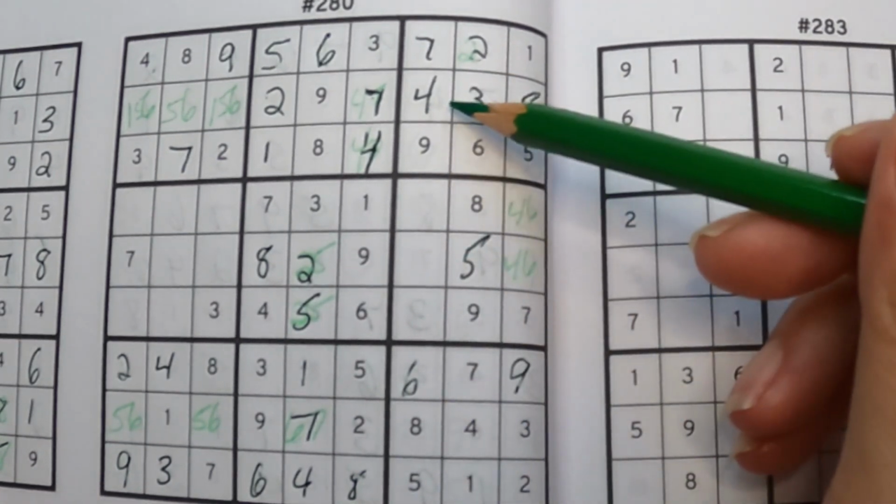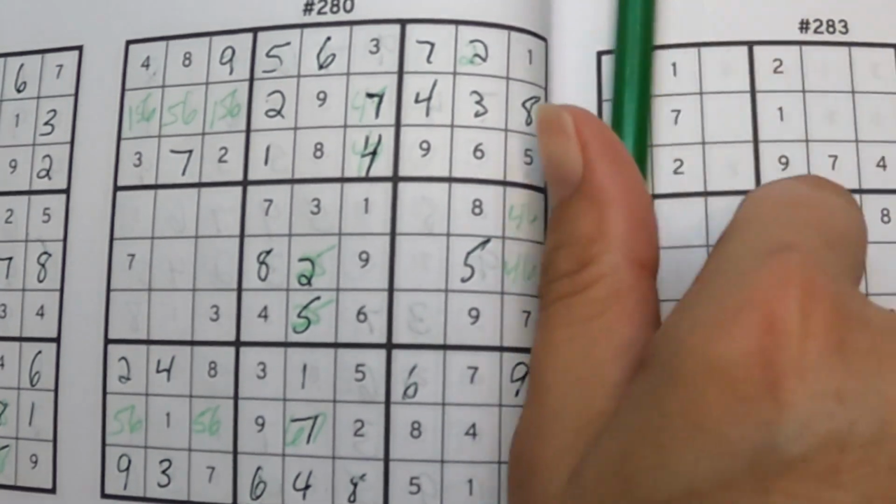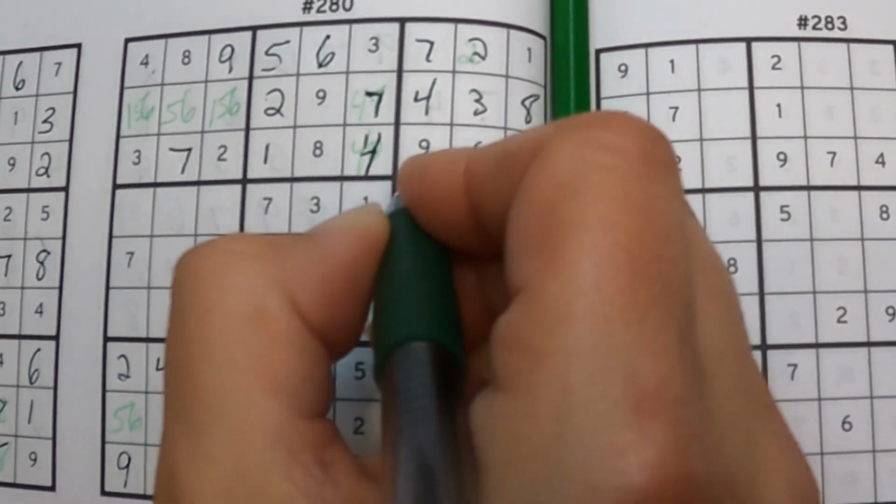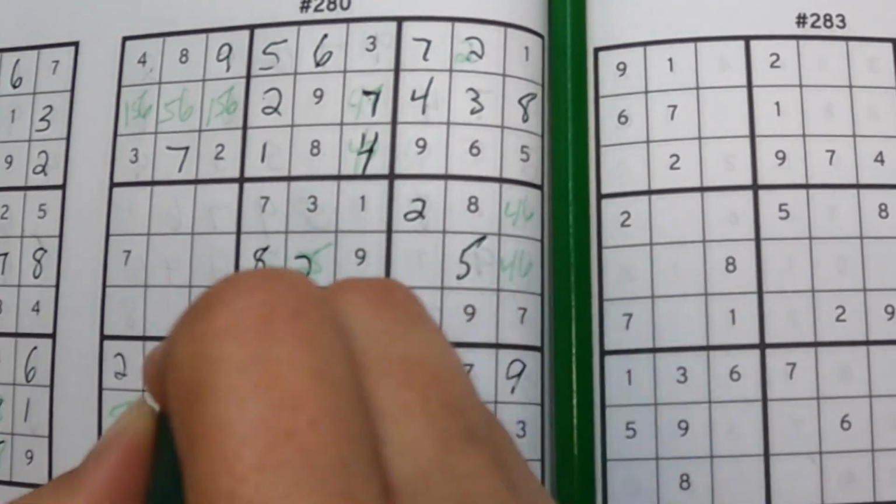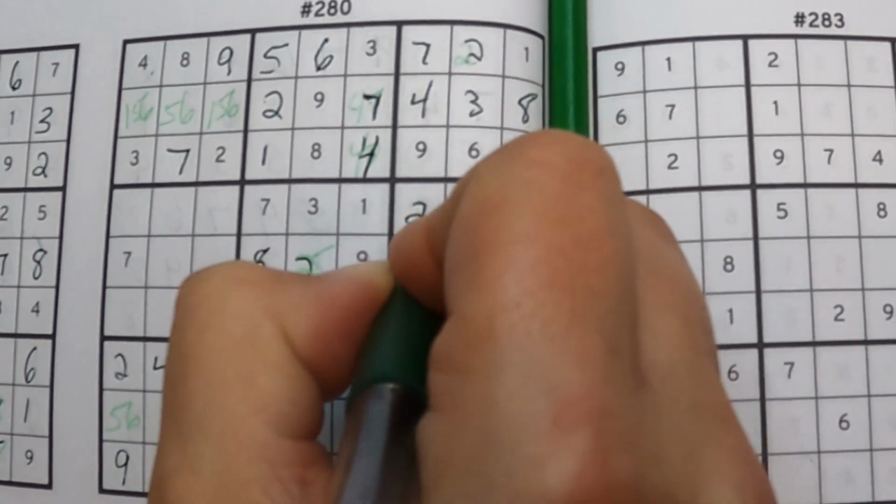For this column, we're missing 1, 2, and 3. We've got a 1 and 3 here, so this is our 2. A 3 here, so 1, 3.